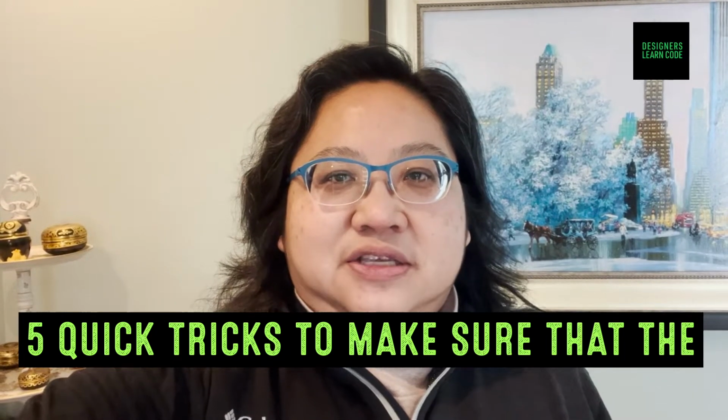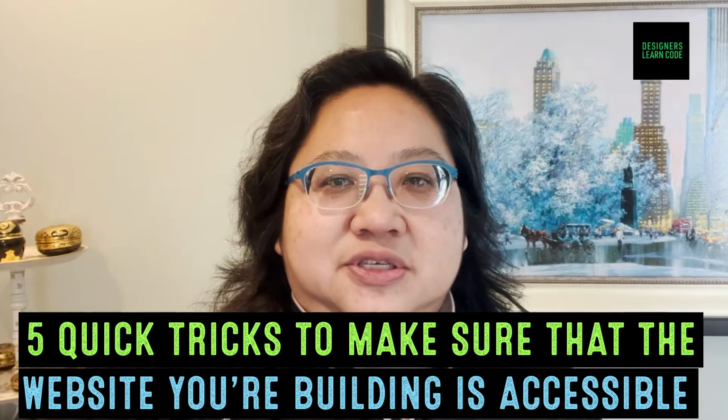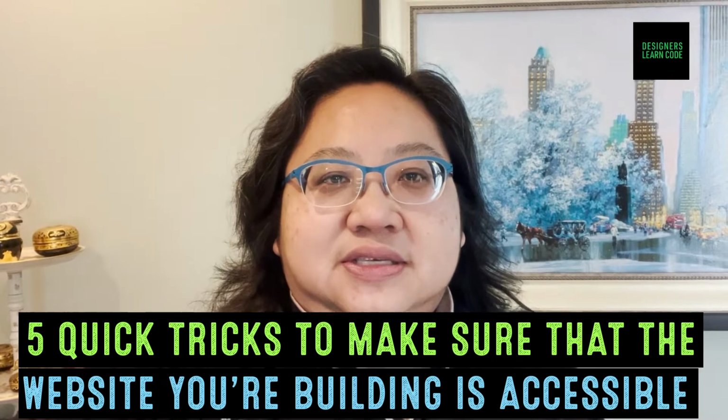5 quick tricks to make sure that the website you're building meets accessibility standards. So what do we mean by accessibility standards? Basically, these days, our websites are required by law, at least in the United States, to be accessible, meaning that people who use assistive devices to look at your website or people that have disabilities have to be able to access the content on your website.